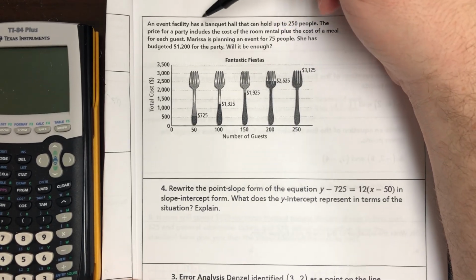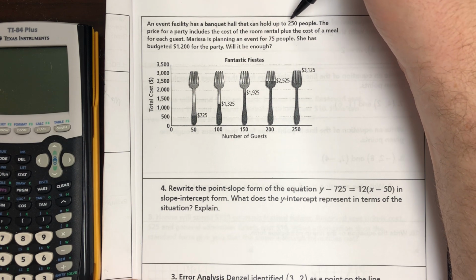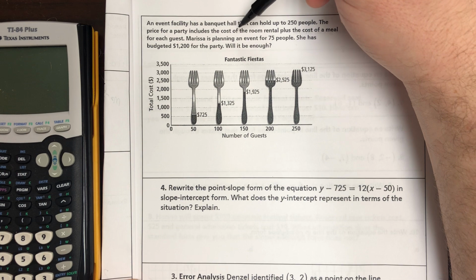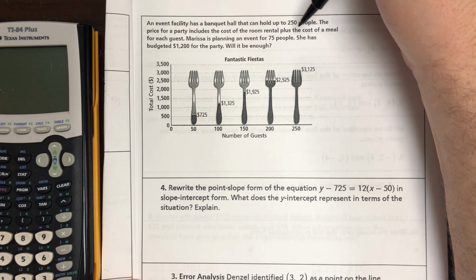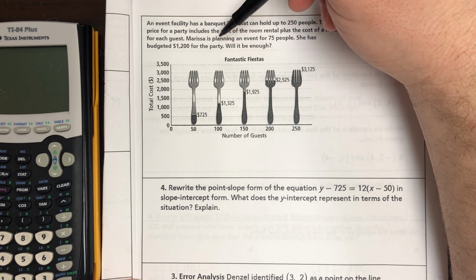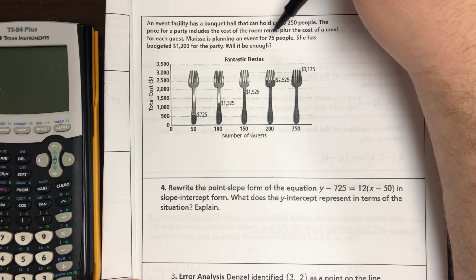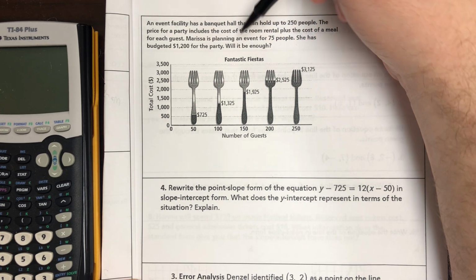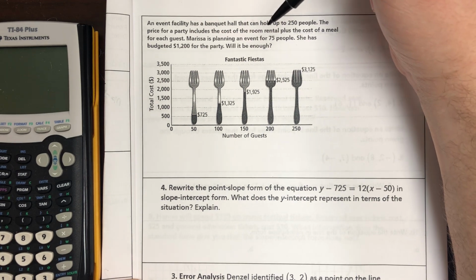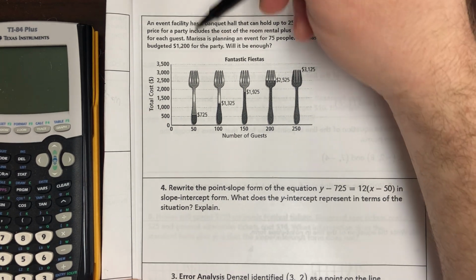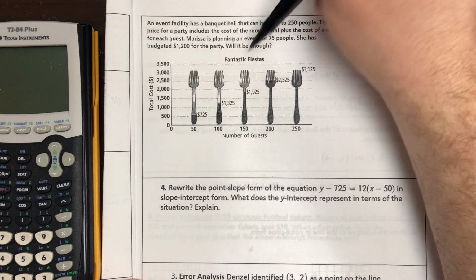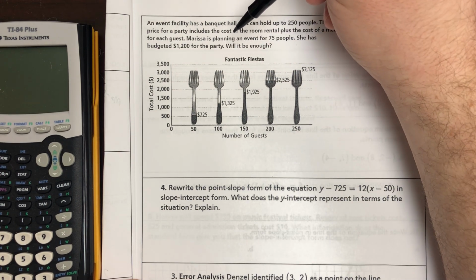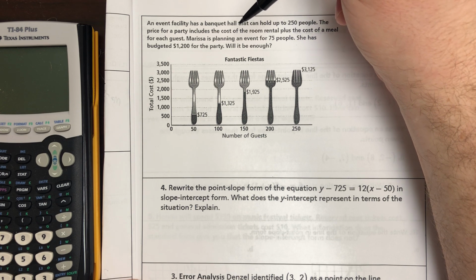An event facility has a banquet hall that can hold up to 250 people. The price for a party includes the cost of the room rental plus the cost of a meal for each guest. Marissa is planning an event for 75 people. She has budgeted $1,200 for the party. Will it be enough? I'm not gonna lie, my brain did not absorb hardly any of this. I learned that Marissa makes food for people. That's as much as I picked up.